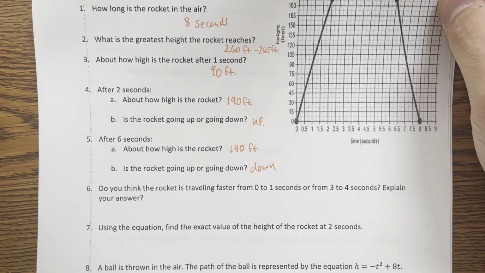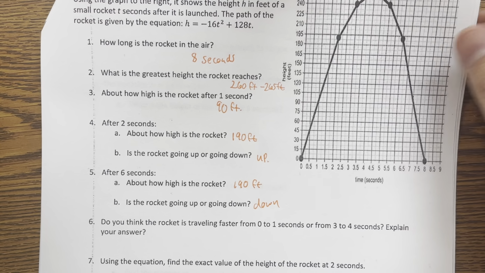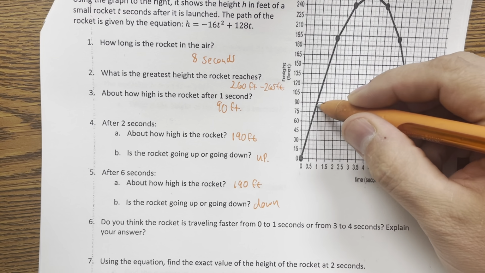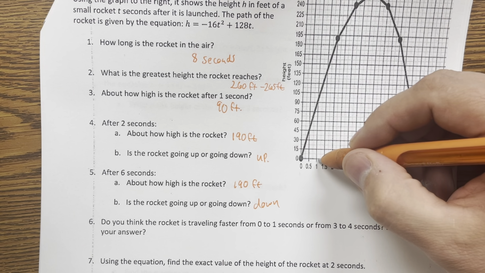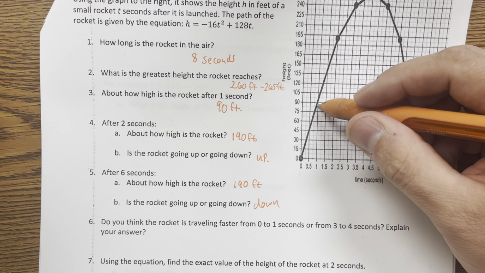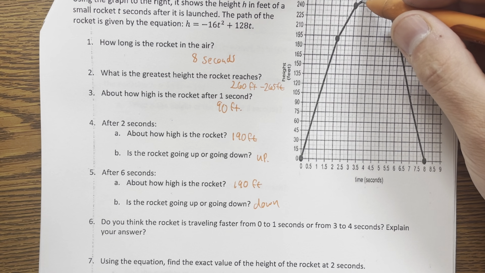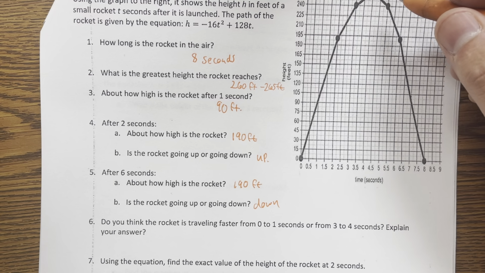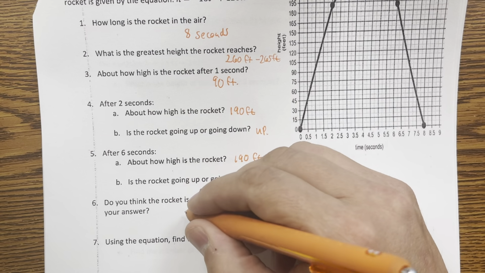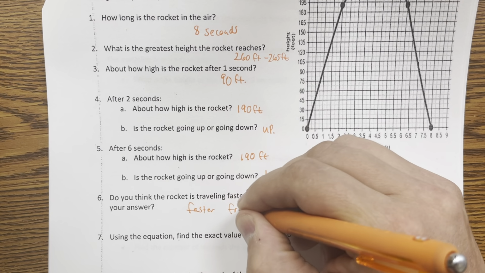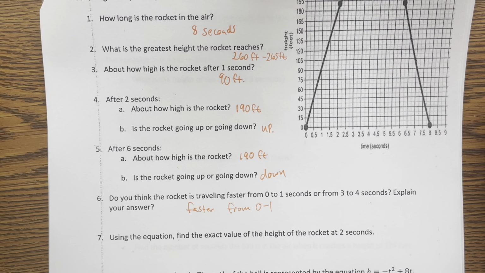Okay. Do you think the rocket is traveling faster from 0 to 1 seconds or from 3 to 4? So from 0 to 1 or from 3 to 4. When I look at 0 to 1, I see it's going pretty fast. It gained quite a bit. Then from 3 until 4, it seems to have slowed down. So I would say that it was steeper. So it's faster from 0 to 1. And the reason I'm going to explain it is because it is steeper.